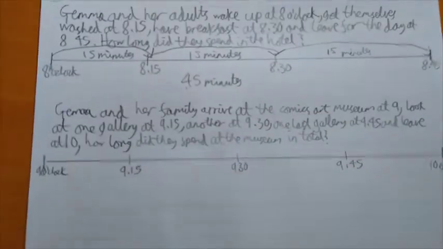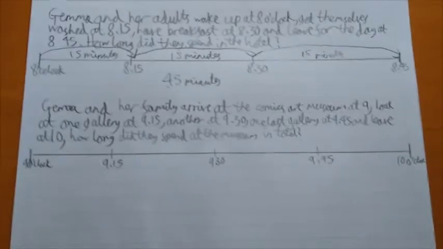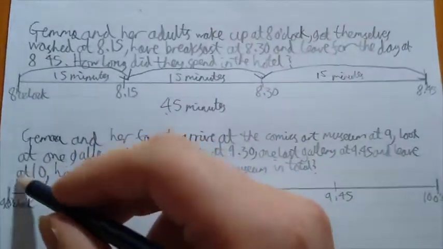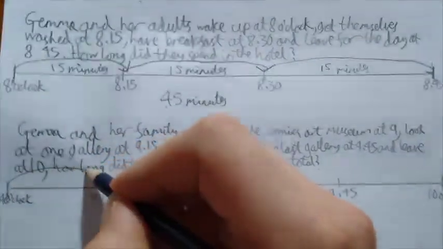So, they arrived at 9 o'clock, so 15 minutes passed.